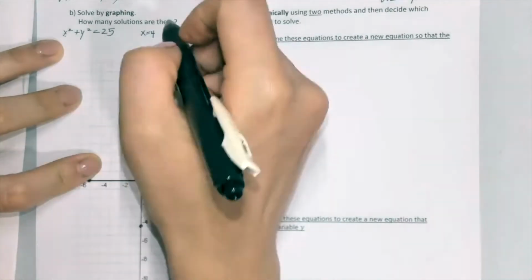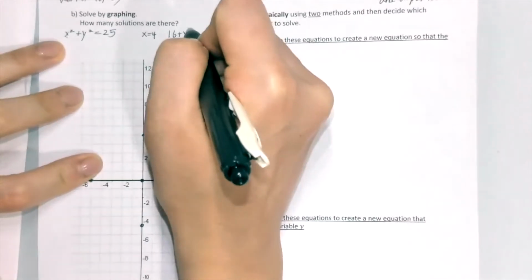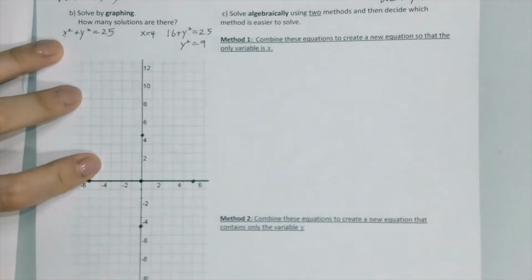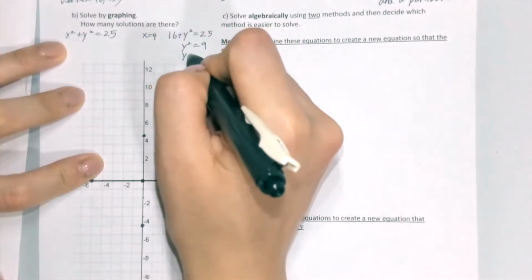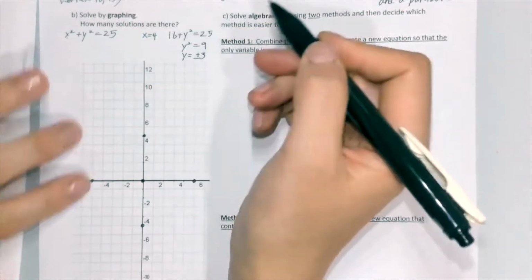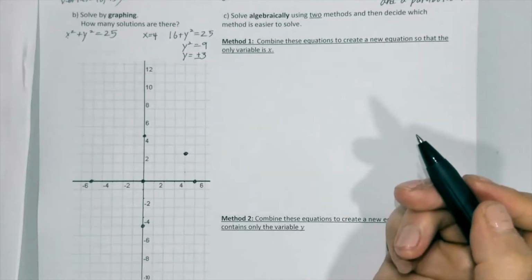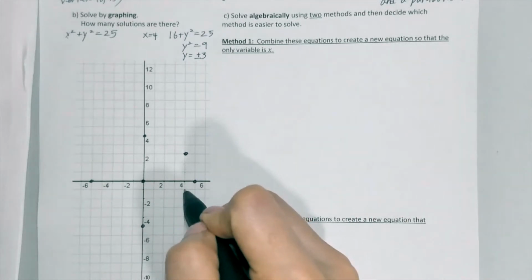Because if x equals 4, you get 4 squared, which is 16, plus y squared is 25, which means y squared is 9. And that gives you 2 y values, positive 3 and negative 3. So you can have (4, 3) or (4, negative 3).